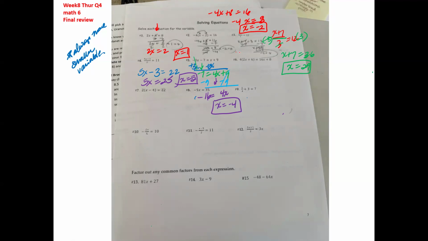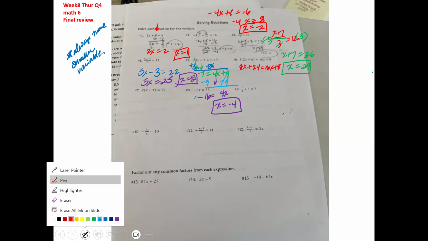Number 6, distribute the 4. You get 8x. 4 times 6 is 24 equals 16x plus 8. Which x is smaller?